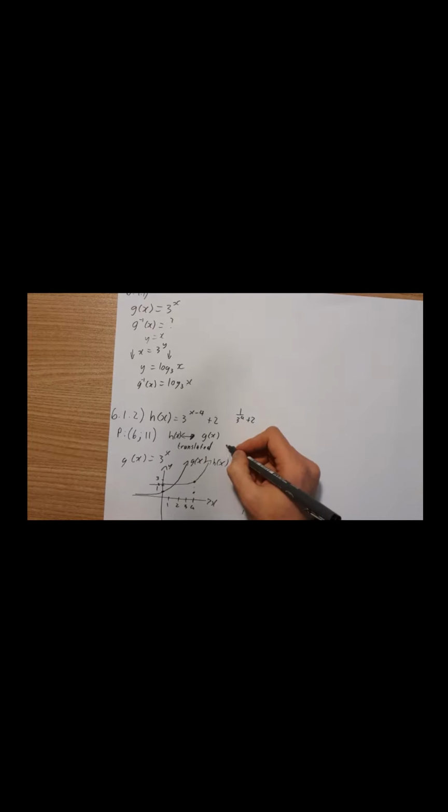Okay, so let's see, how do we get back to g of x? Well, to get back to g of x, we've got to move 4 units left and 2 units down. So if I have the points 6 and 11, 11 would be somewhere over here, so 6 and 11 would be quite high up over there. I'd have to move my x values 4 units left and my y values 2 units down.